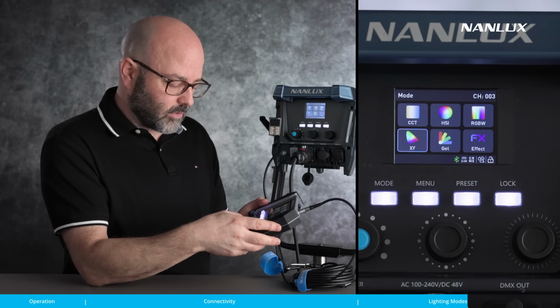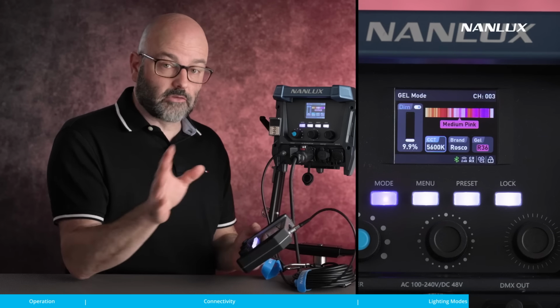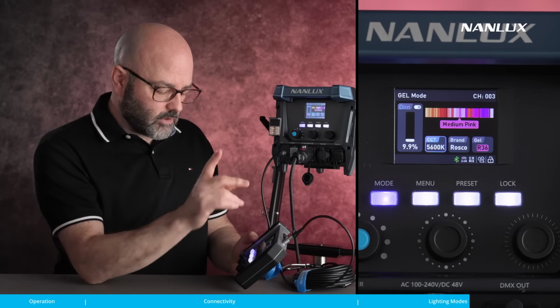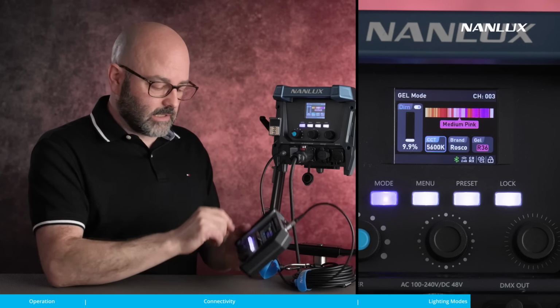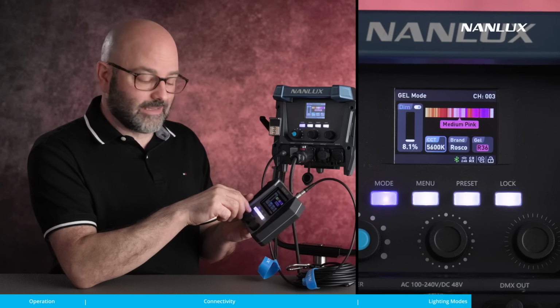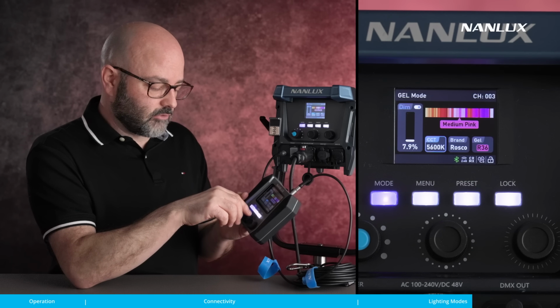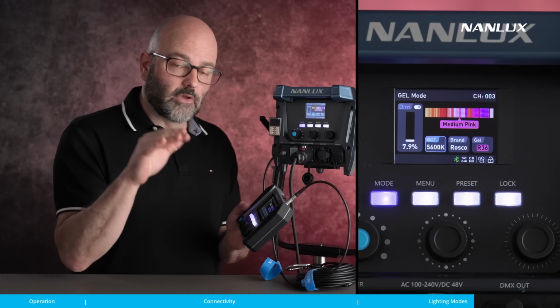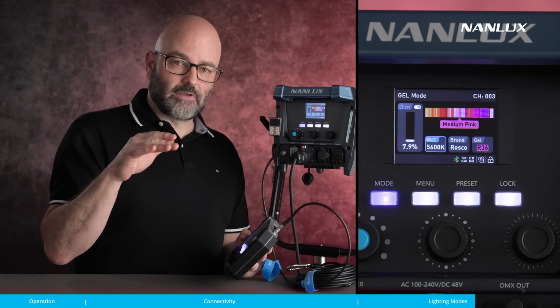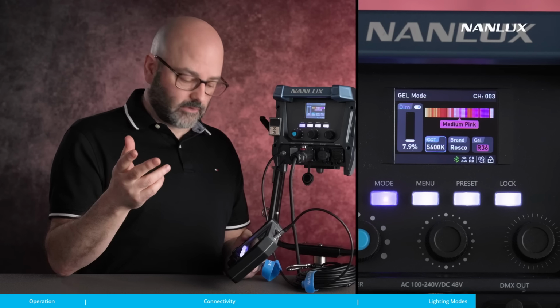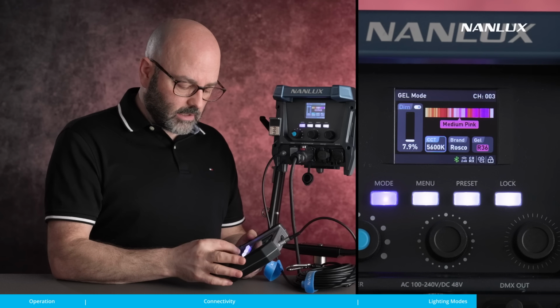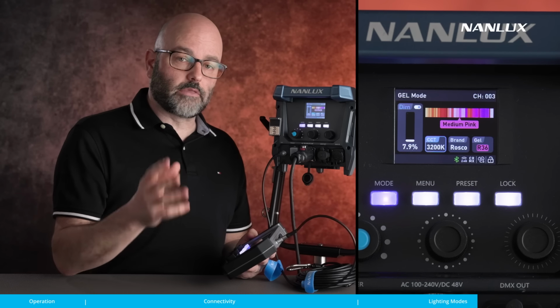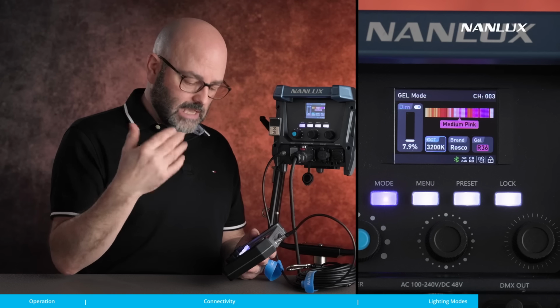Back to mode, we're going to go over here to gel. This is a big one. So let's just go through this. The first thing is, again, left dial intensity. Then you choose your parameters with the right dial. The first one is, how are you rating your light as a base if you're going to gel it? Are you basing that light on a 5600 or a 3200 Kelvin output?